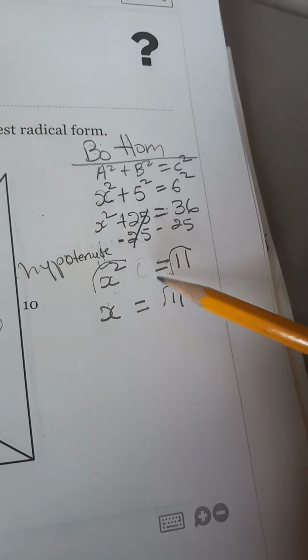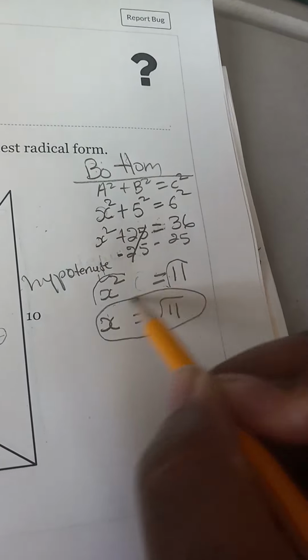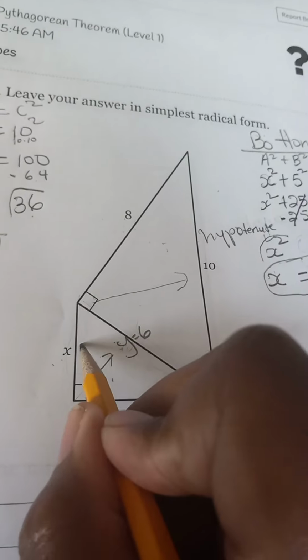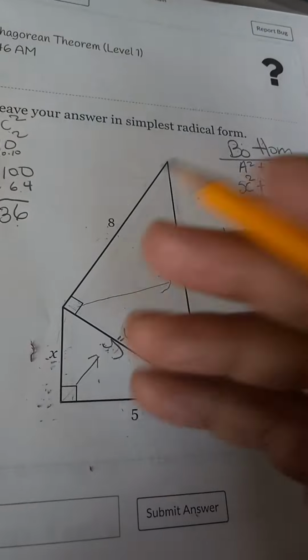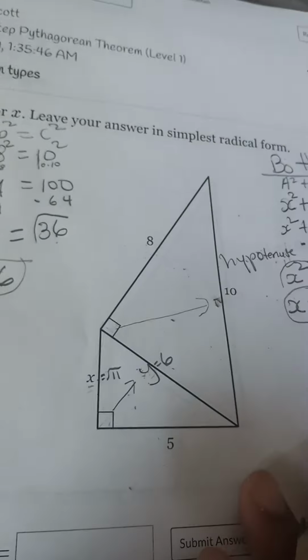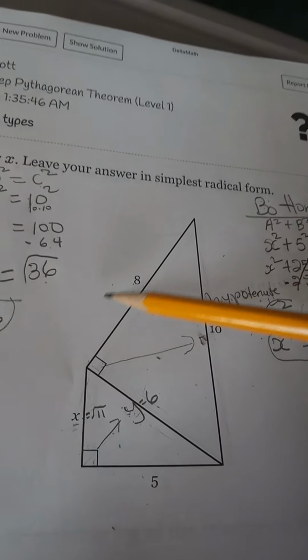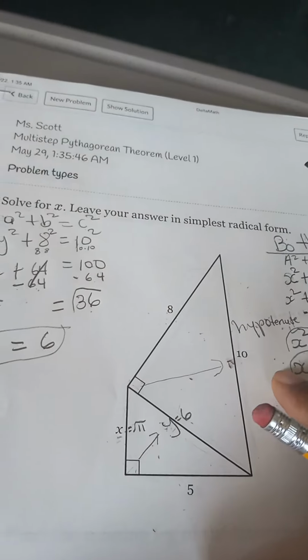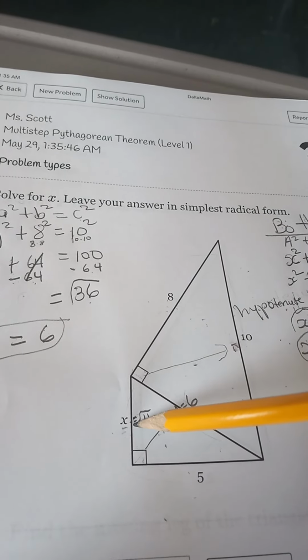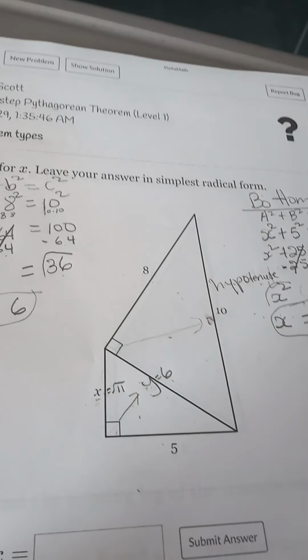I am going to leave it as that, so this is your x. So when we come back, we said our x is equal to radical 11. That completes it, and we have simplified. We solved for our x, and our x is radical 11.